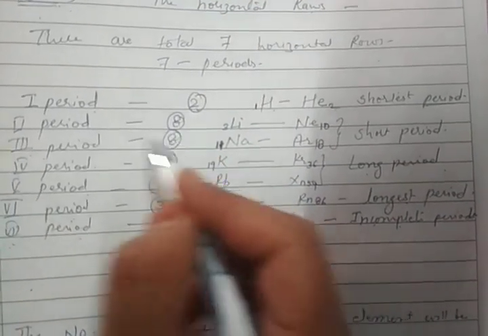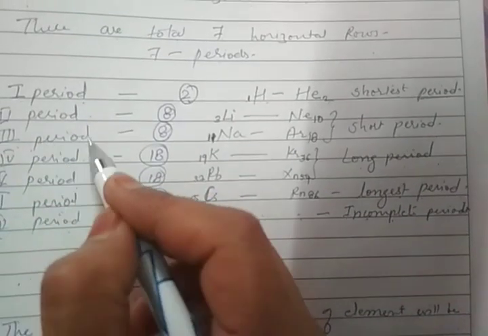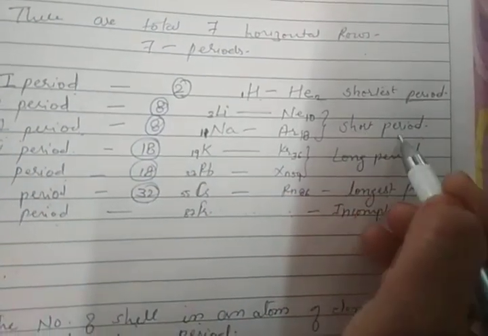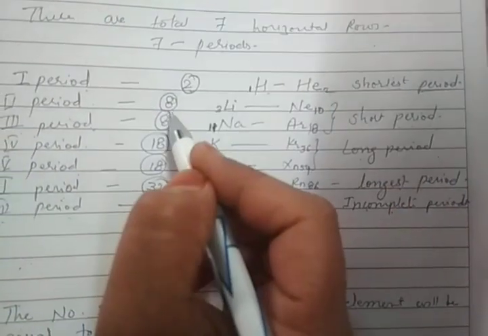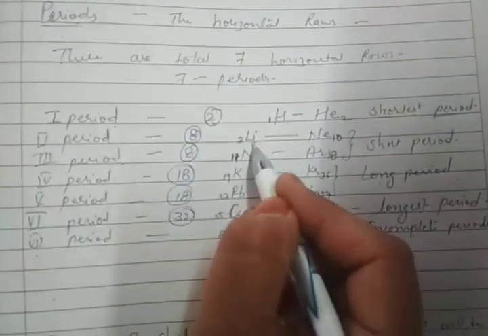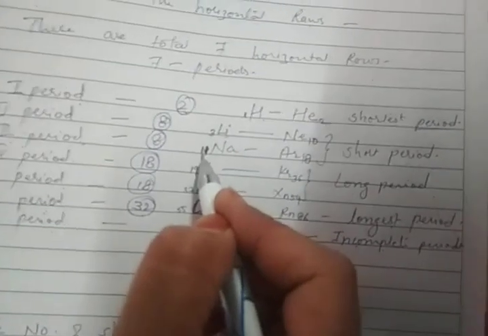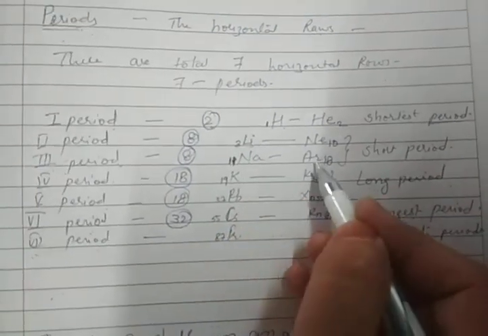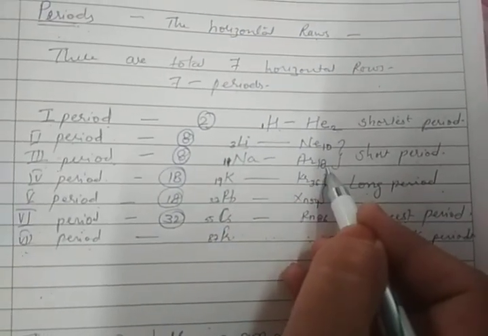Together, these 2 periods are known as short periods. The elements of the second period start with atomic number 3 lithium up to atomic number 10 neon. Third period elements start with atomic number 11 sodium up to atomic number 18 argon.